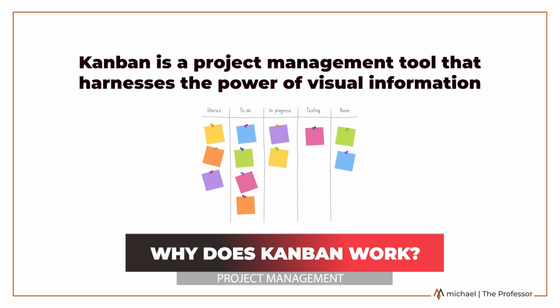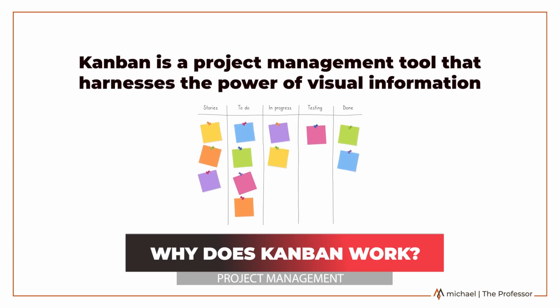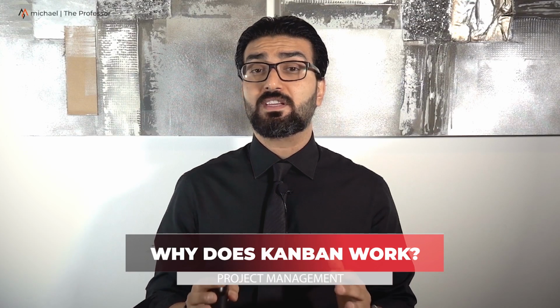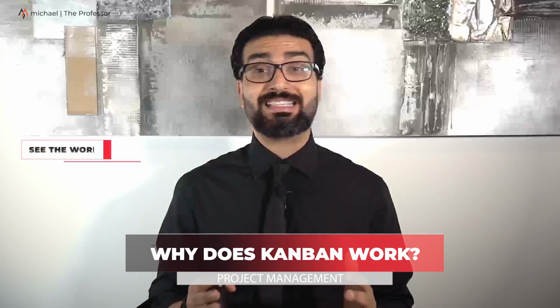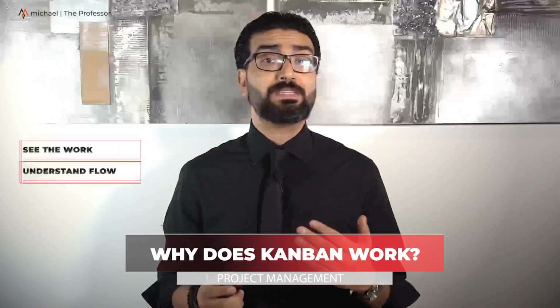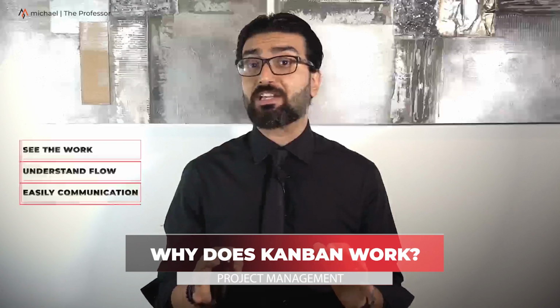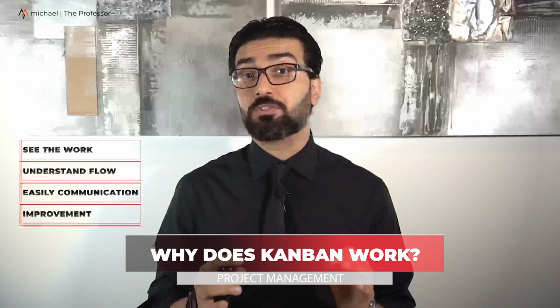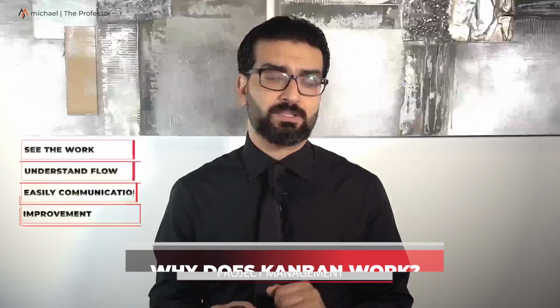It's similar to using sticky notes on a whiteboard and moving them around based on where they are in the process. This visualization helps you to really see the work and better understand its flow. It also helps team members easily communicate with one another. Lastly, it's a system that fosters continuous improvement and evolution.